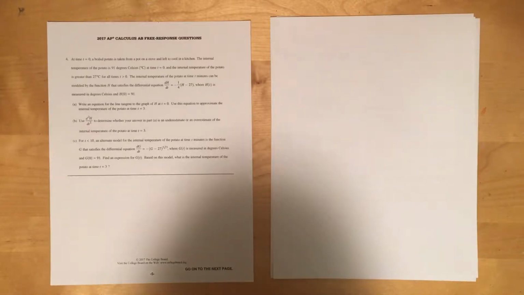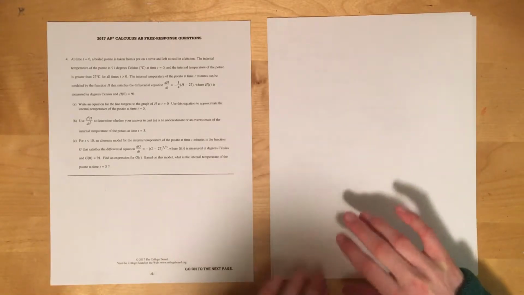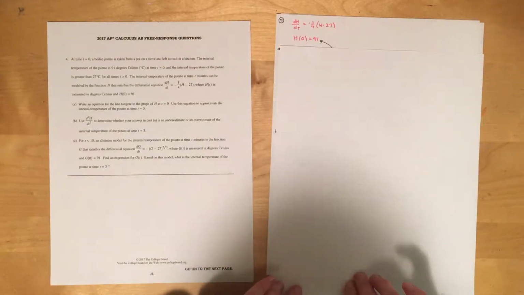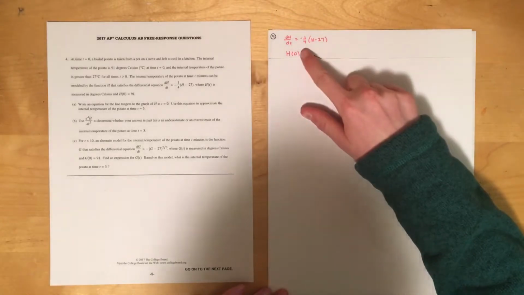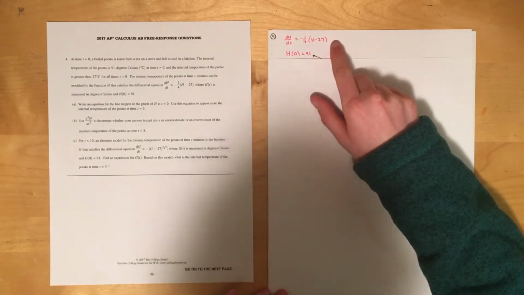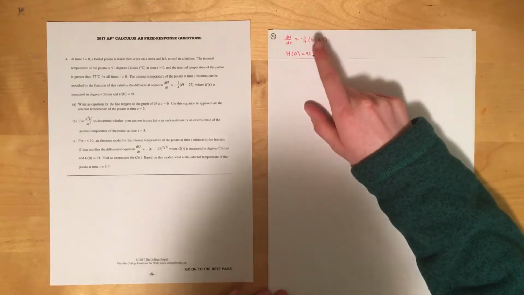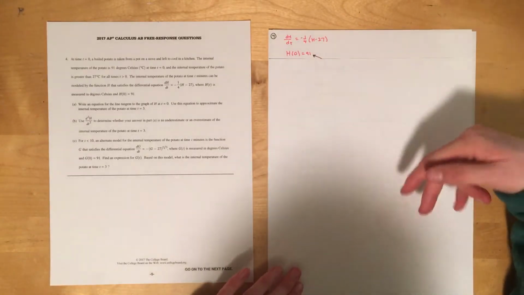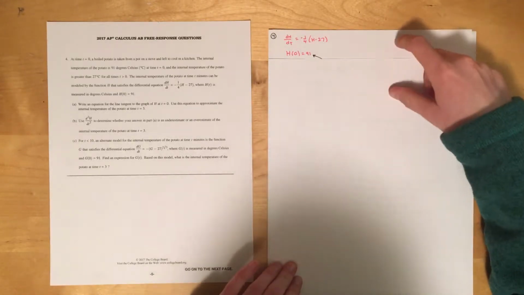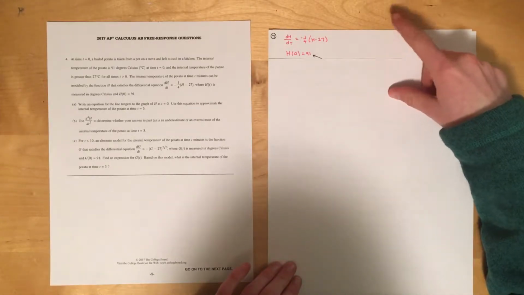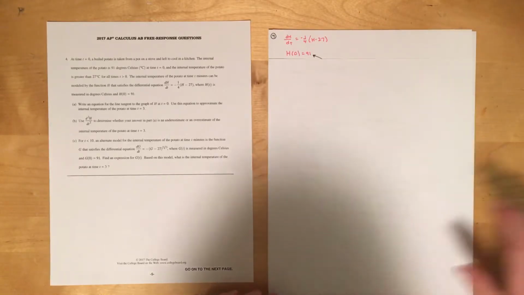The internal temperature of the potato at time t minutes can be modeled by the function h that satisfies the differential equation dh over dt equals negative 1/4 (h minus 27), where h of t is measured in degrees Celsius and h of 0 equals 91. Alright, so that seems like a lot, but I wrote down the key things. So dh over dt equals negative 1/4 (h minus 27), and h of 0 equals 91. I didn't write here, but I will write later that the internal temperature of the potato will not be anything less than 27 degrees Celsius.